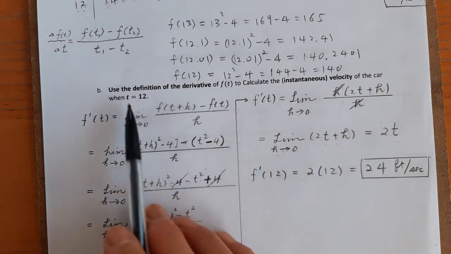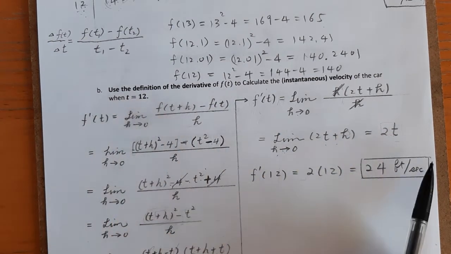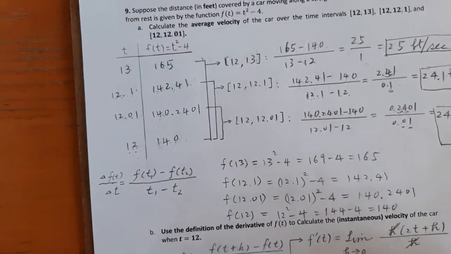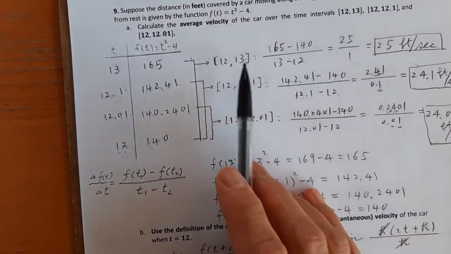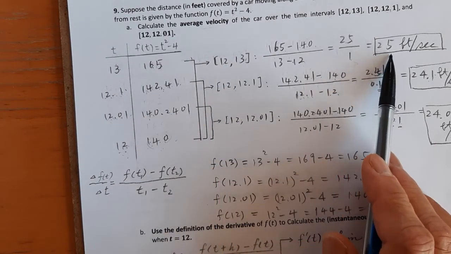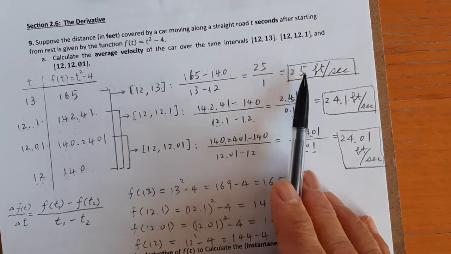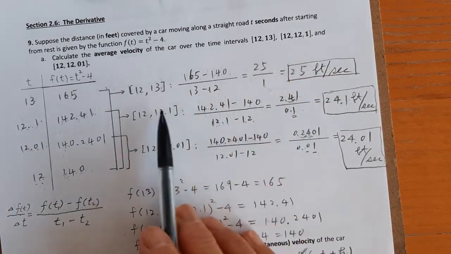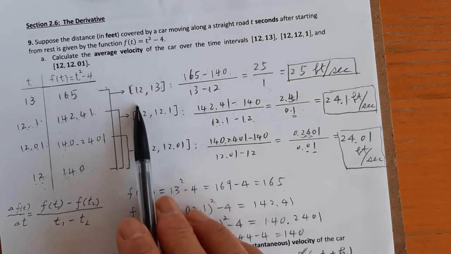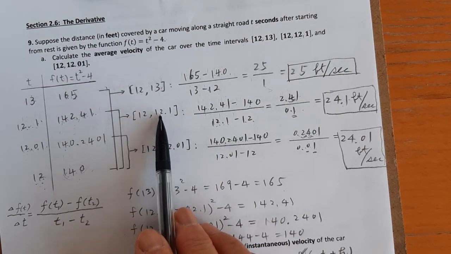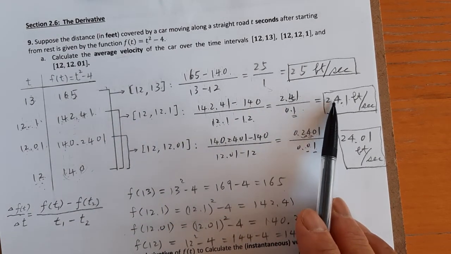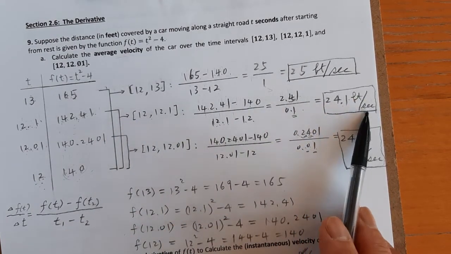And the question asks about when t equals 12. From 13 to 12, 1 second, the average velocity is 25 feet per second. Then closer to 12, from 12.1 to 12, the velocity is 24.1 feet per second.